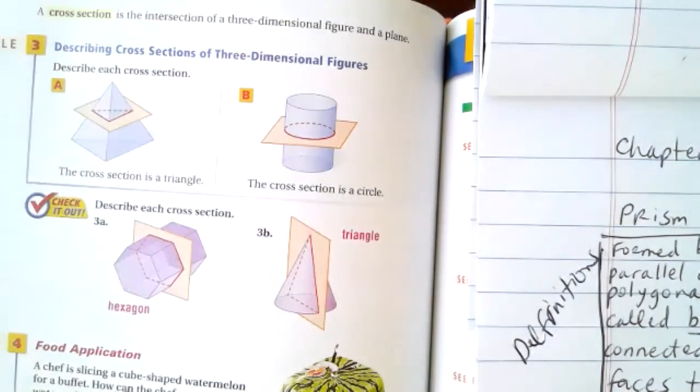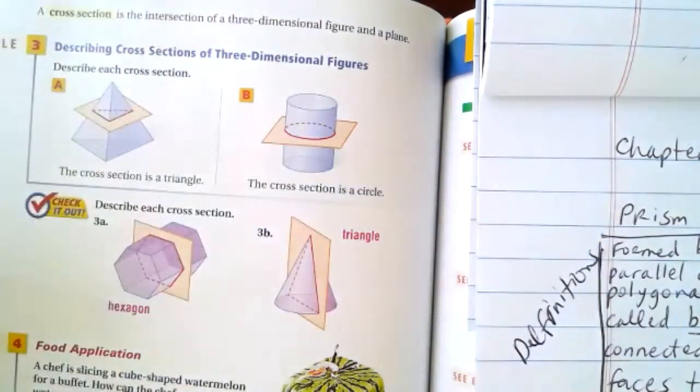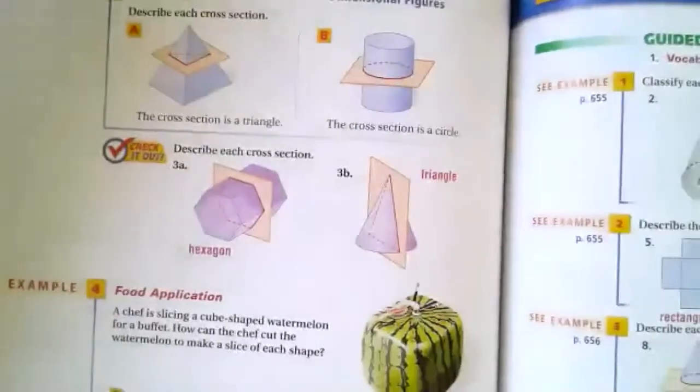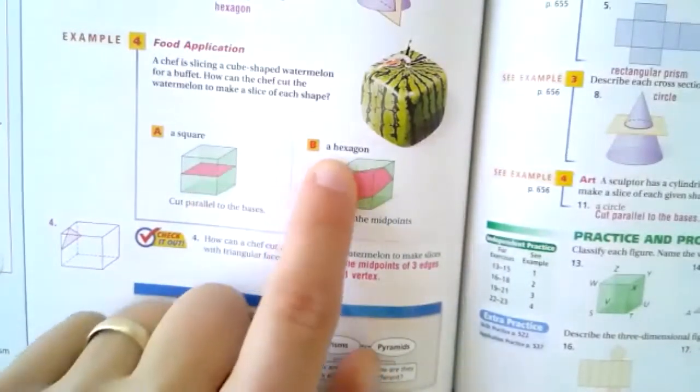So I'm not going to make you draw that. I just wanted you to see that. So I'm going to leave example 3 alone. I just wanted you to know what a cross section was. And then let's move down. I'm not going to hit this too much, but we're going to talk about a square and a hexagon.